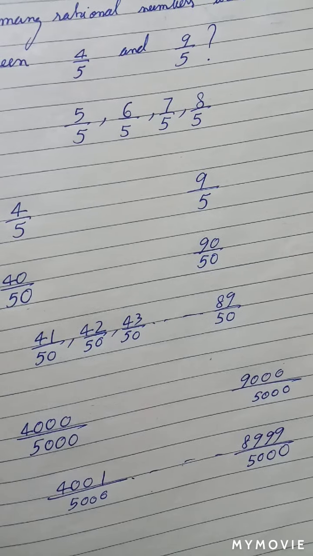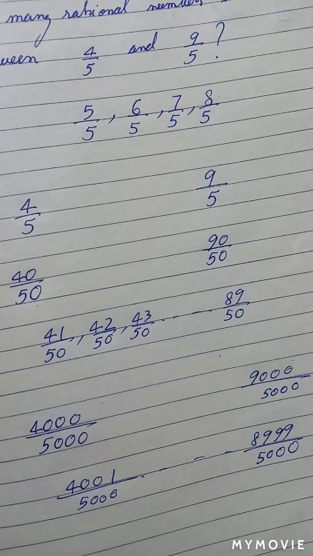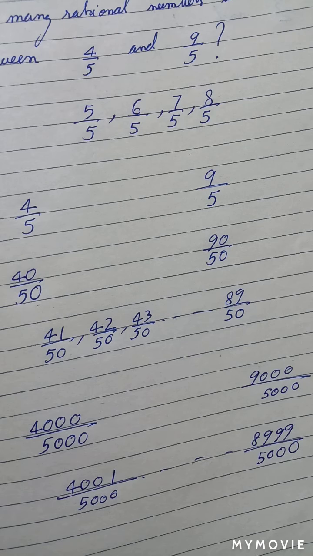So what have we learned? We have learned that between two natural numbers, two whole numbers, or two integers, the number of natural numbers, whole numbers and integers is limited.